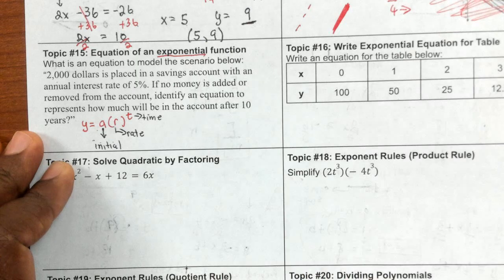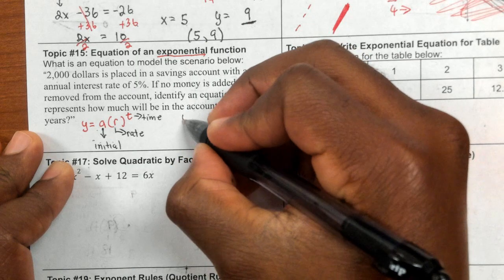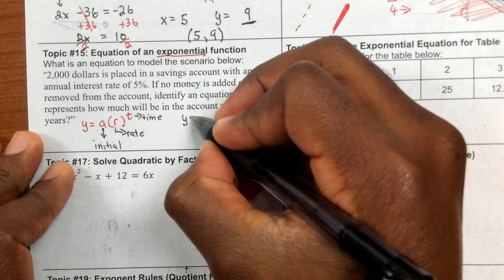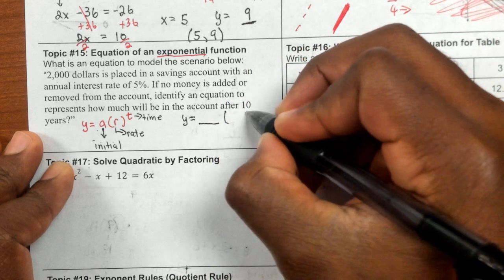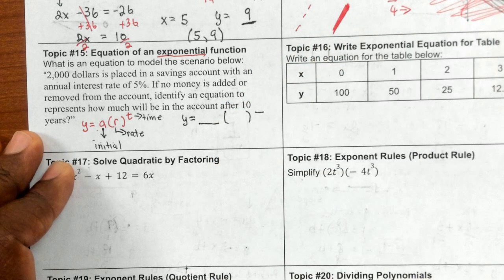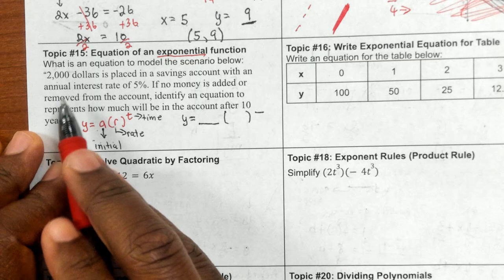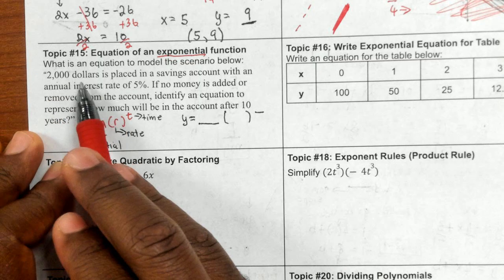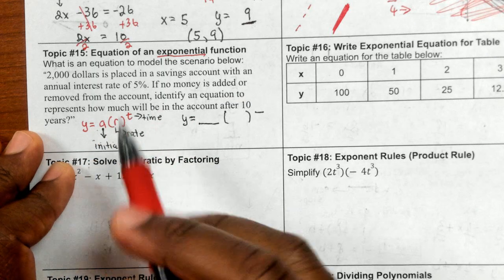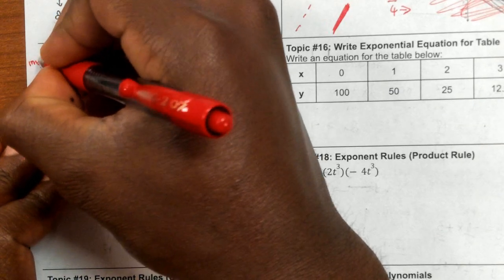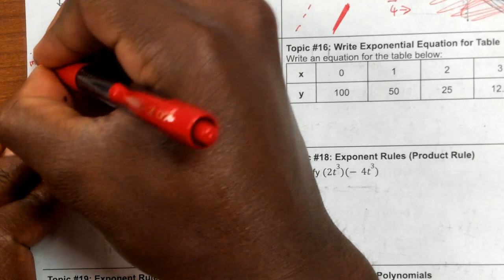So what we're going to do is write an equation, y equals some initial value, some rate, over some period of time. Because it says $2,000 was placed in the account before it gained interest, that 2,000 would be your initial, because it's what you started with.